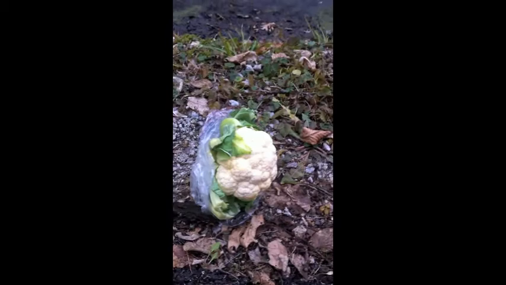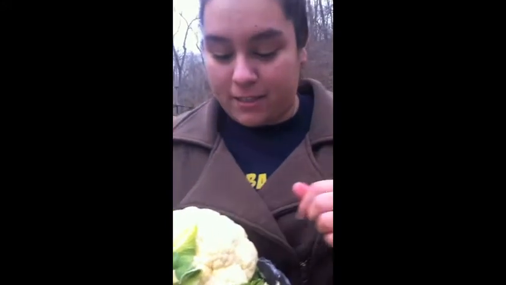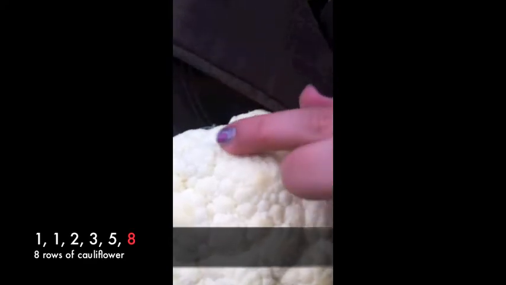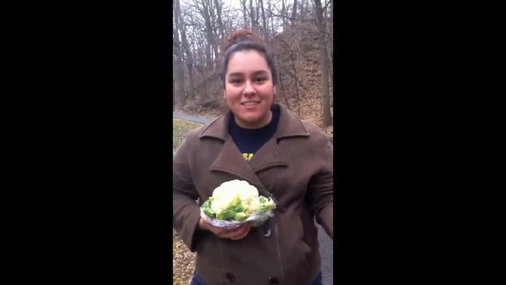What the? I knew something grew in the slough. Okay, so let's see if cauliflower follows the Fibonacci sequence too. 1, 2, 3, 4, 5, 6, 7, 8. It does. Cauliflower follows the Fibonacci sequence too. If the sleuth gods really want me to have some cauliflower, I guess I'll take it. But otherwise, I'm not much of a cauliflower kind of person.